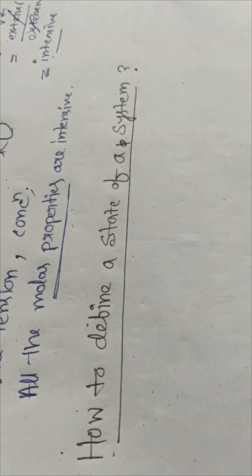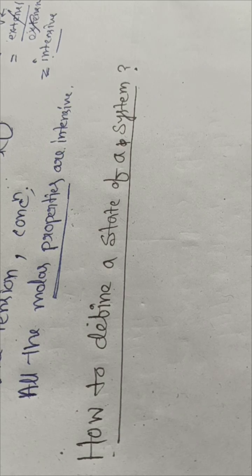Now another thing we have to discuss: how to define a state of a system. We have studied the system, but how do we define the state of that system?